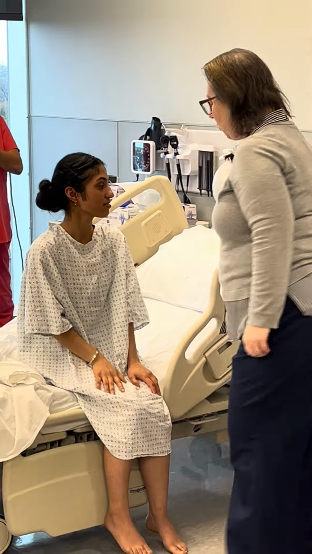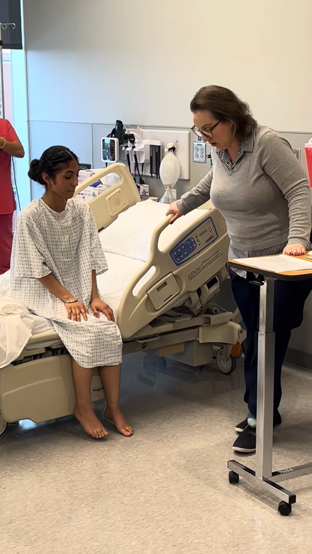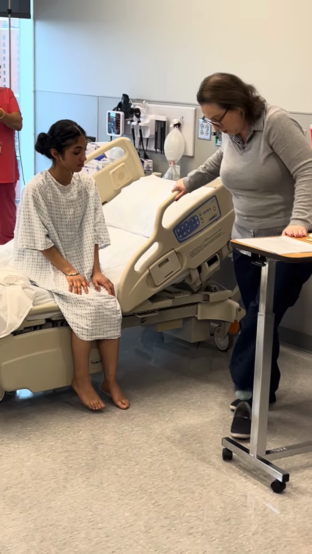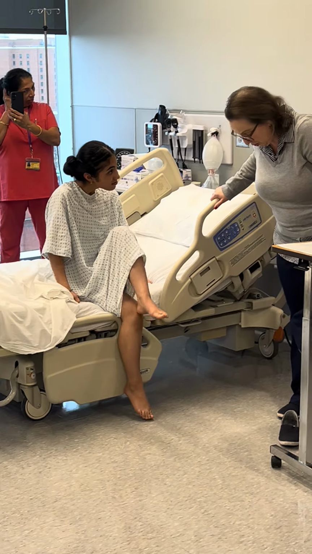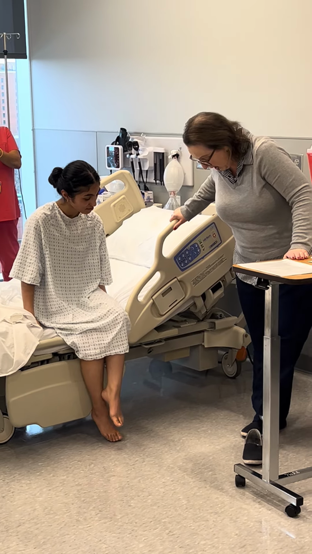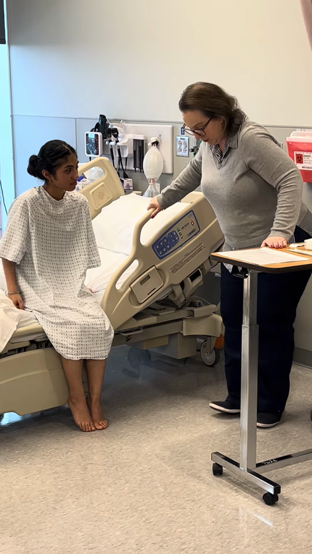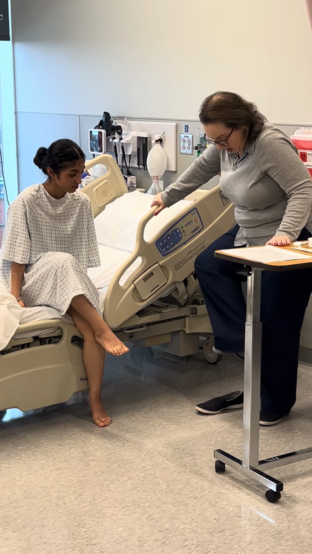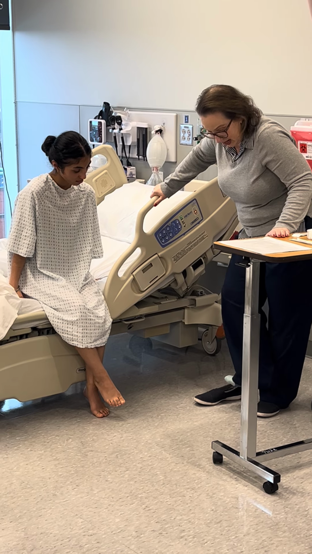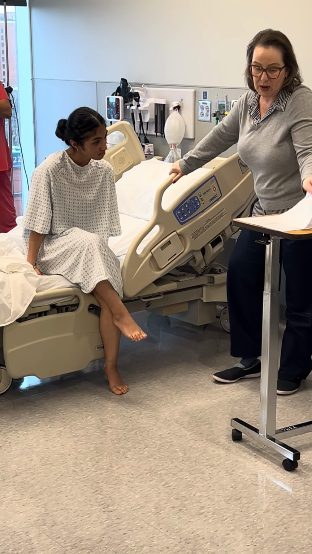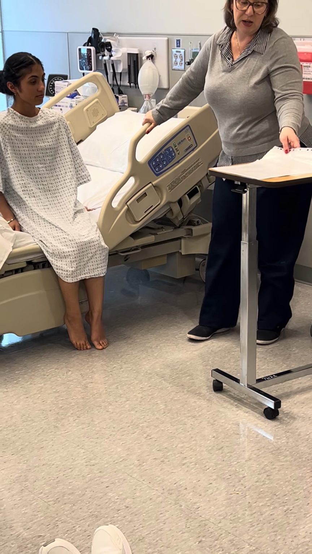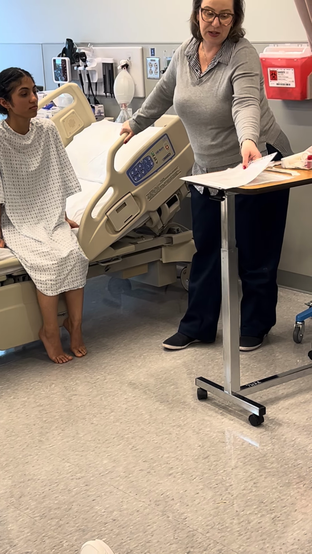Excellent. Okay. I want you to take your left heel and put it on your right knee. And I want you to slide it down your shin and then slide it back up again. And then I want you to do it with the opposite foot. Take your right heel on your shin and slide it up and down, okay? So coordination is intact, okay?